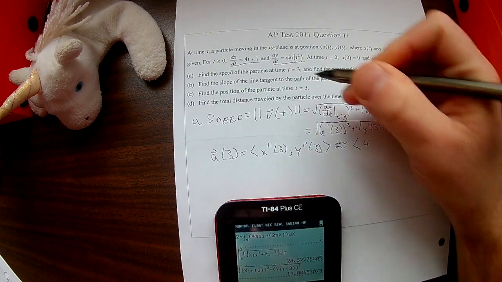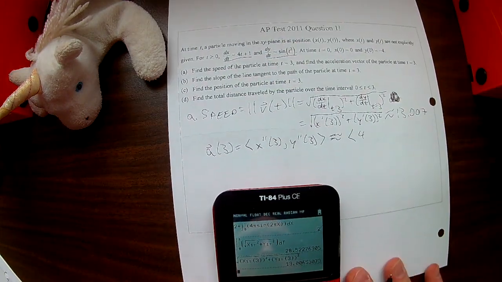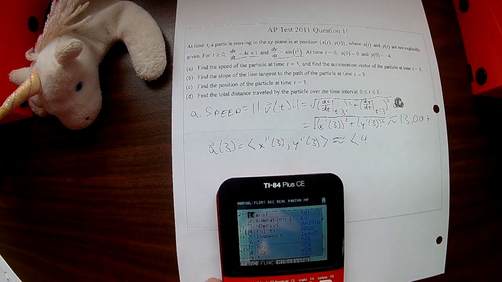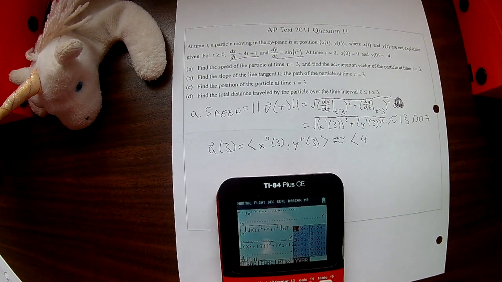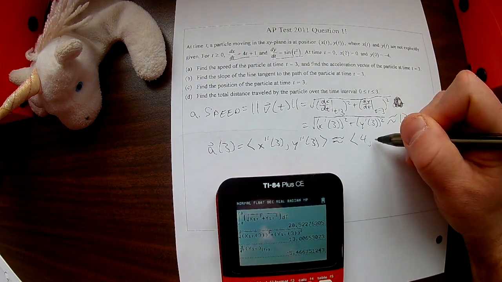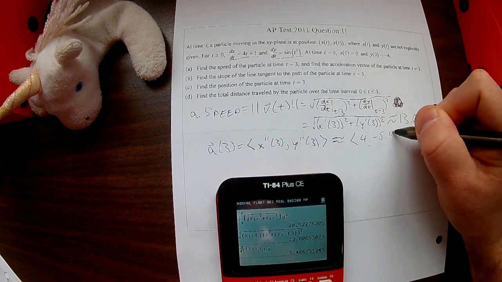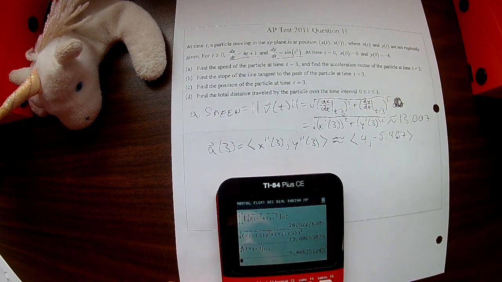First component is just going to be 4. Derivative of 4t plus 1 is just 4. For the second one, all I do is go into nDeriv of y1 at t equals 3, and I get negative 5.467. Okay, we've finished part A.